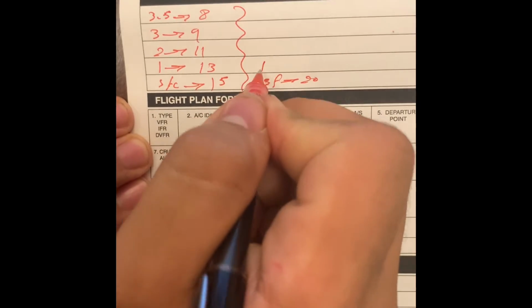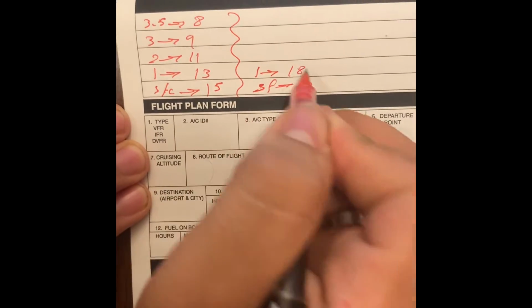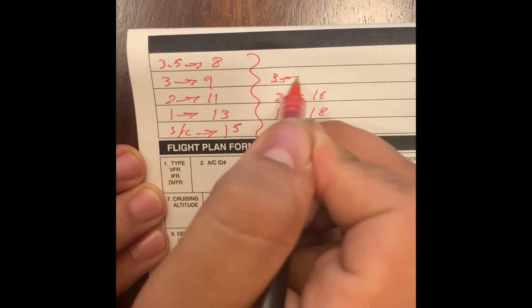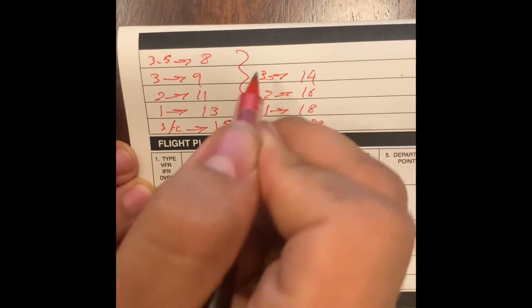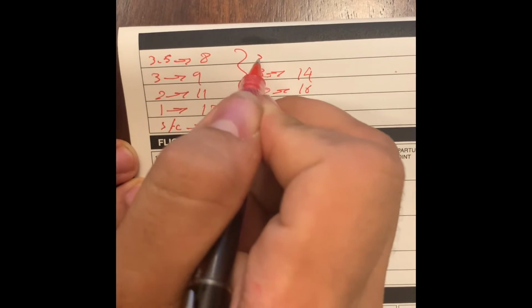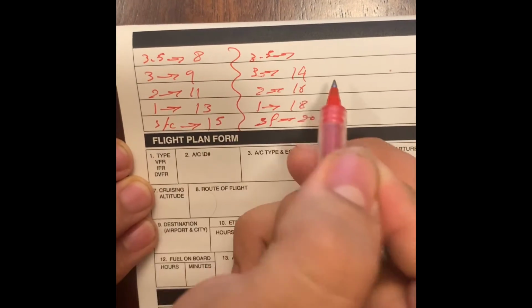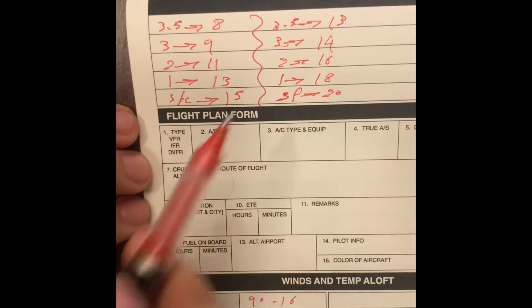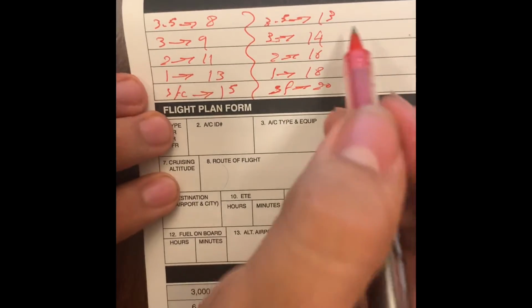If we go up 1, it will be 18, 2, 16, 3, 14, and 3.5 will be 13. Not too much difference. It's about 5 degrees different.